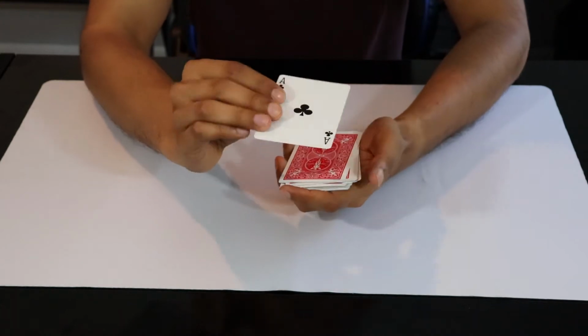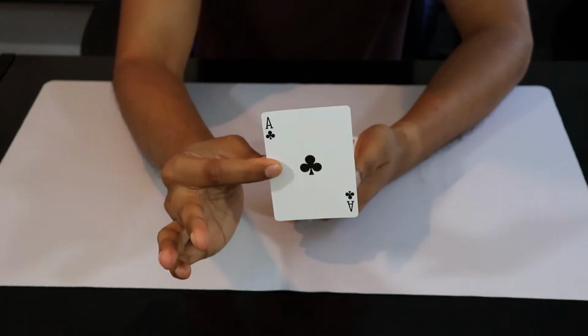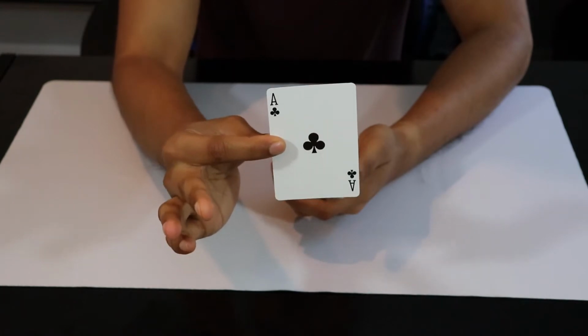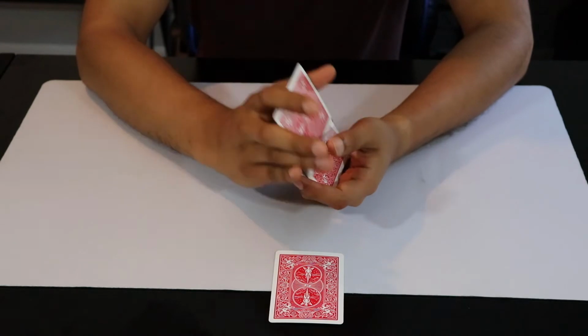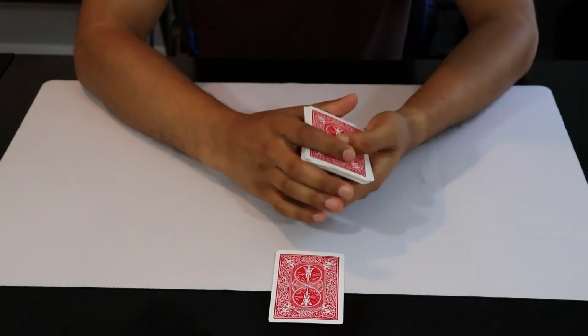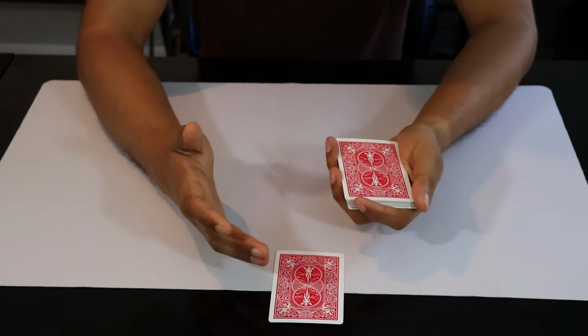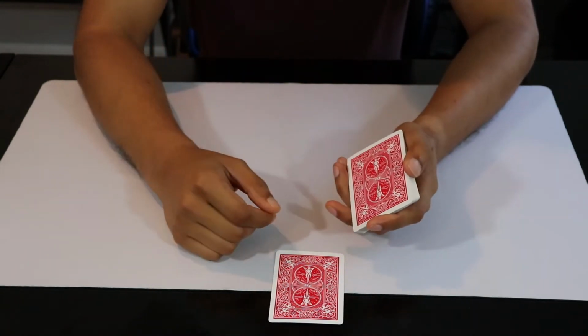Let's say they pick out the Ace of Clubs, and we can see the Ace of Clubs is in an upward direction. Now when we shuffle the deck, the entire deck is upwards, and we see this Ace of Clubs is also upwards. For those of you who were watching the performance carefully, you would have definitely seen that I turned the deck over at one point.